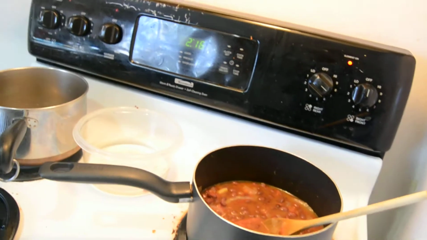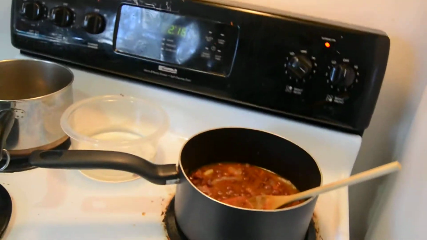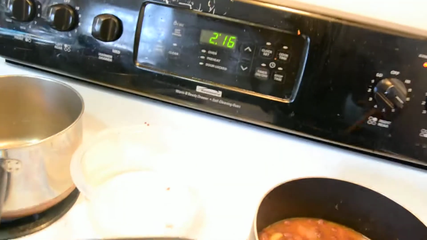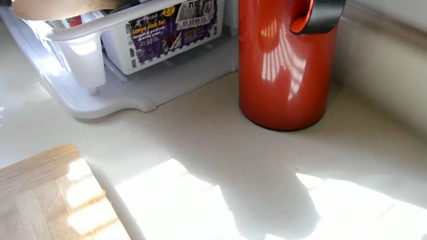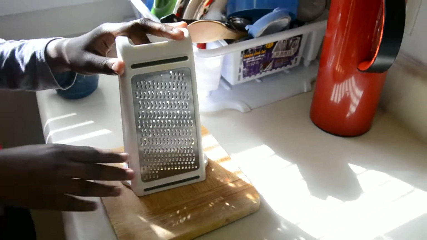The what? The lid. What about the carrots? I've not seen you put the carrots. Oh yes, I forgot to grind my carrots. Oh my god. Nikki, you have to put in the carrots. I forgot to grind the carrots. Okay, yeah. I'm going to grind the carrots.